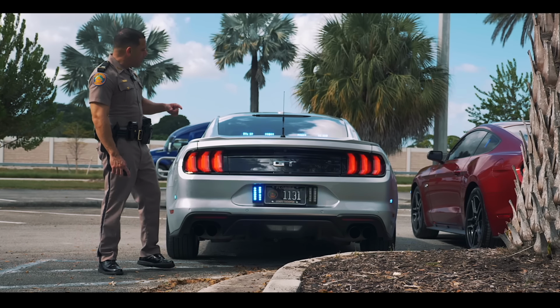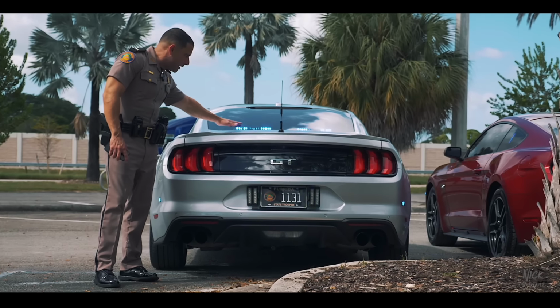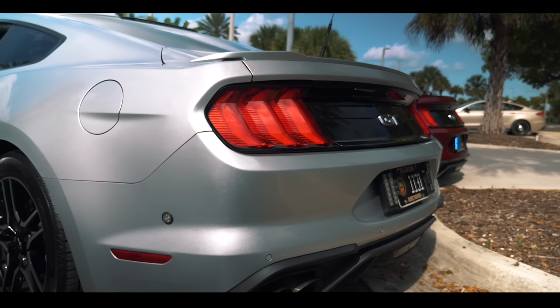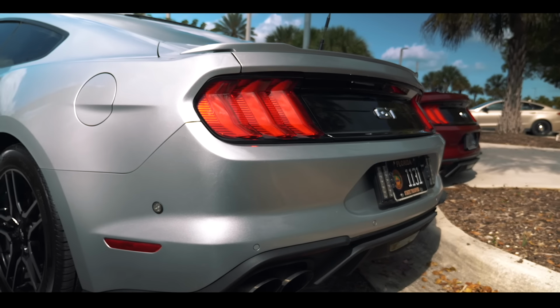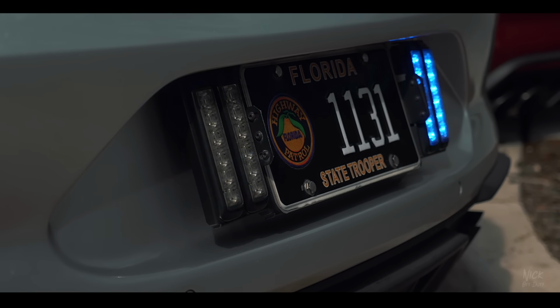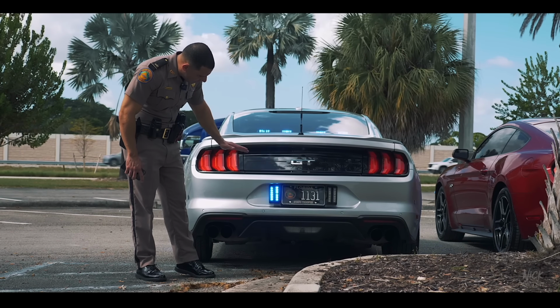Moving to the back of the car, we have the LED light bar here on the deck of the back windshield. Integrated strobe lights into the factory lighting. Blue LED lights surrounding the tag. Again, giving it that layer effect that we've talked about in the past.